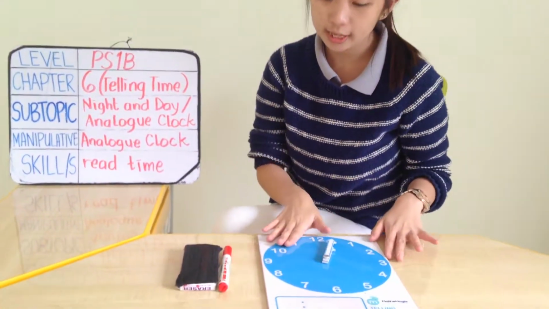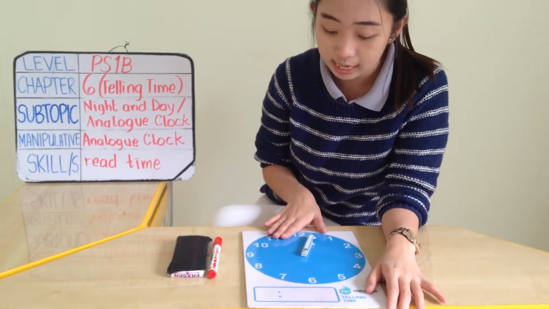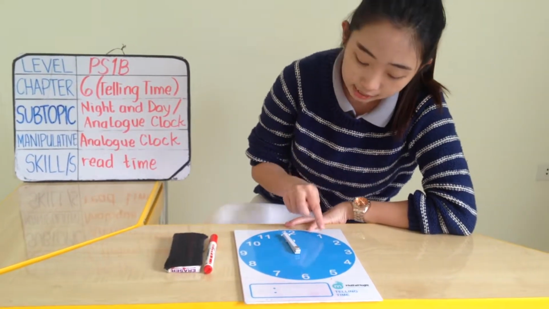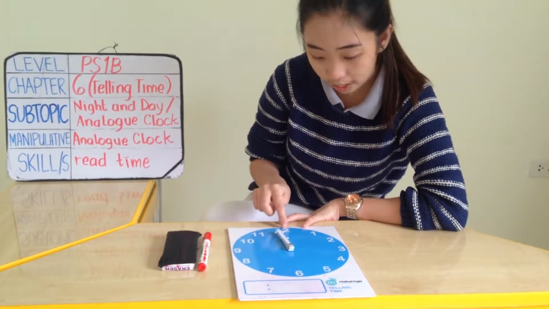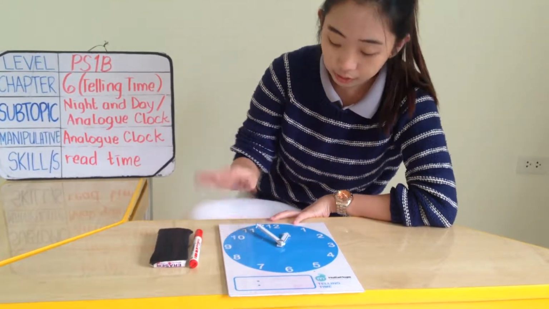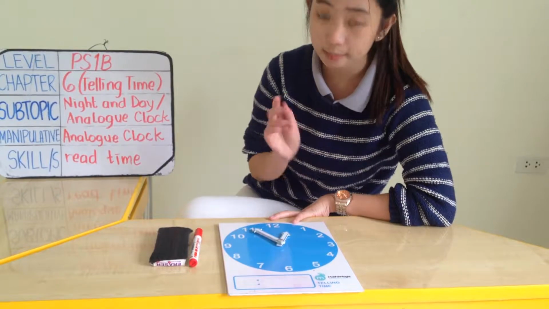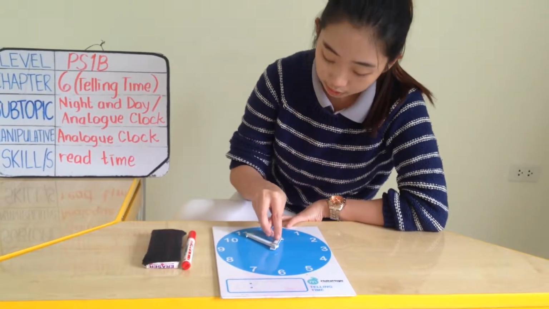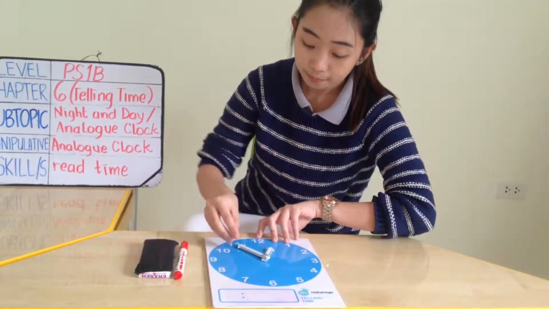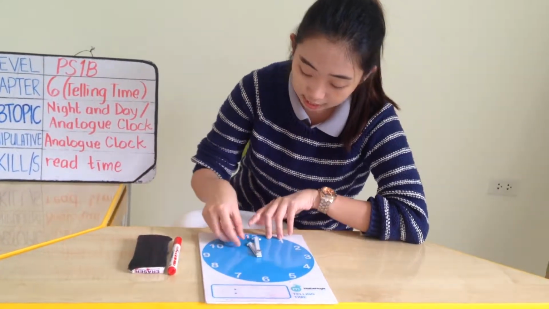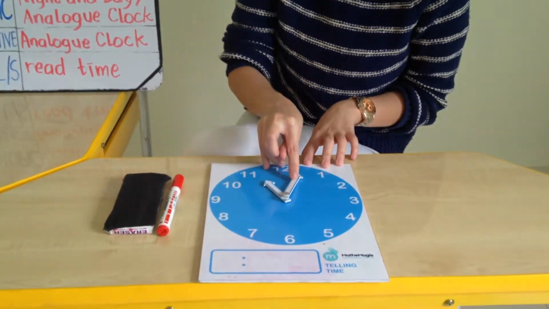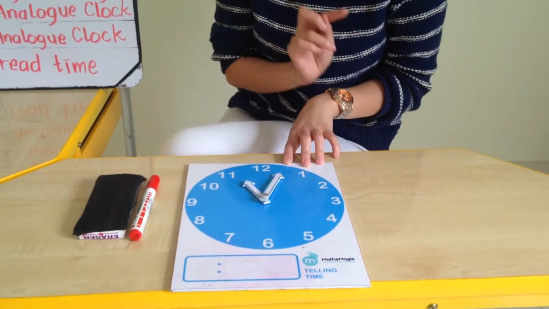Okay? So first, you could ask them to describe the clock that they're seeing. So there could be various answers. Let's say you can see numbers 1 until 12. Okay, what else could you say? So yes, there are also 2 hands. But what can you say about the hands? So one is short and one is longer. That's a good observation. Okay? So you could say from that the short hand, that's what we call the hour hand. And the long hand, that's what you call the minute hand.